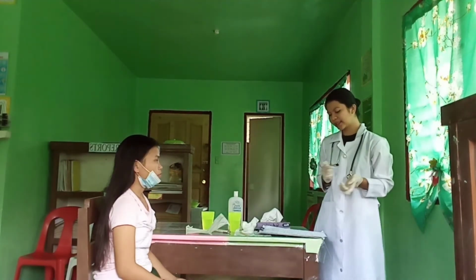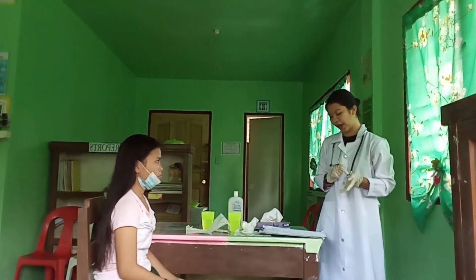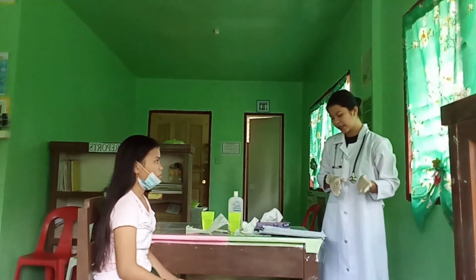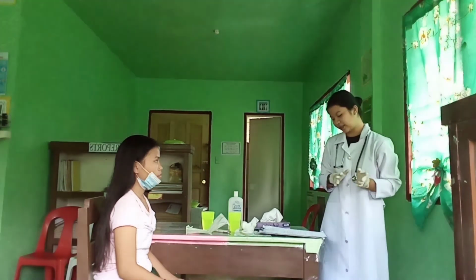In the next procedure, inspect the tonsils. Use the tongue depressor to keep mouth open wide. Inspect tonsils for color, size, and presence of exudate or lesions. And then grade the tonsils.